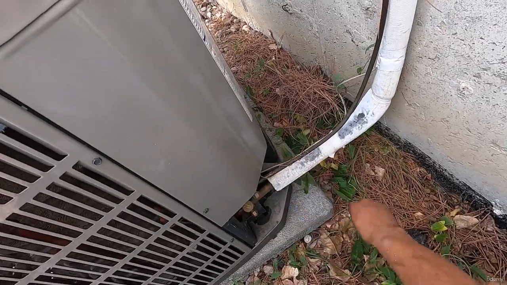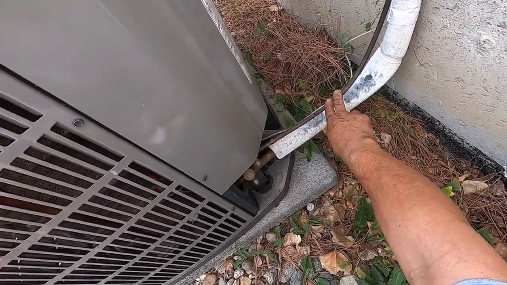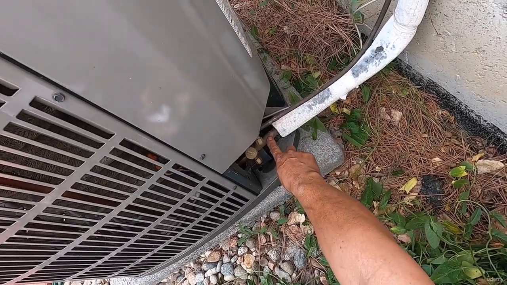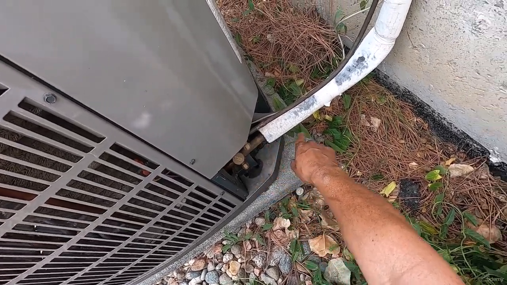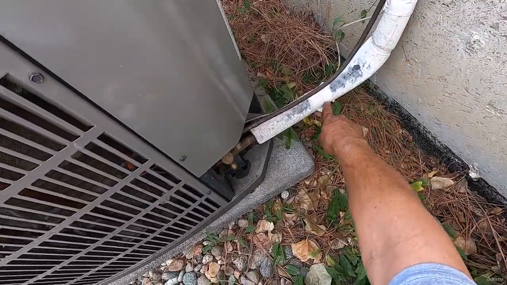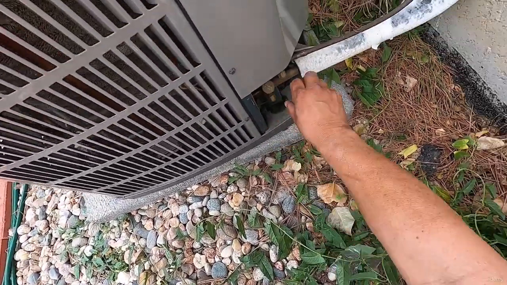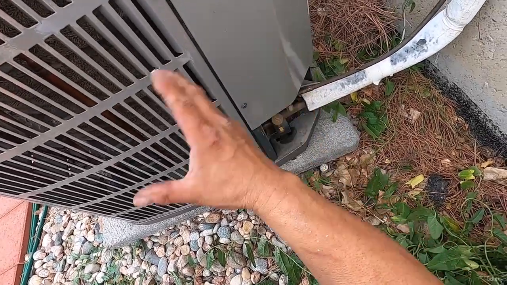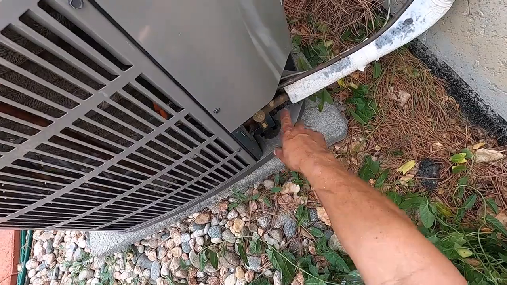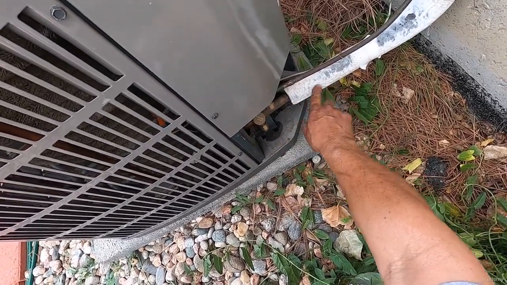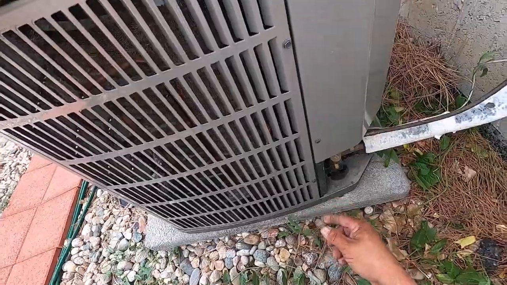But here is your discharge line, otherwise known as the high side, and the bigger one is your suction or the low side. So the Freon comes in from the evaporator coil, and by the way, these are service valves where you can shut them down and isolate the Freon into the condenser. But your suction line is where the Freon is going to flow this way into the compressor.